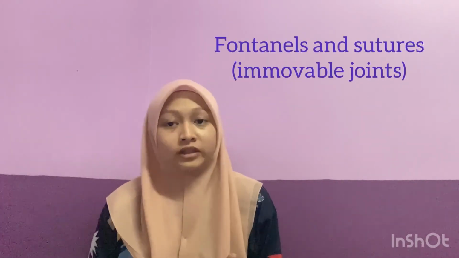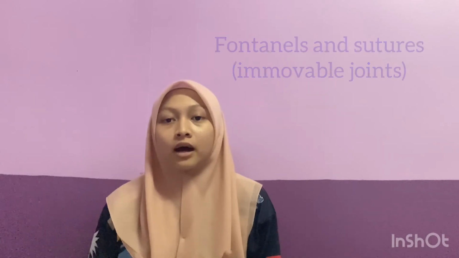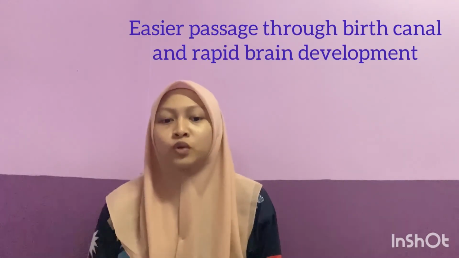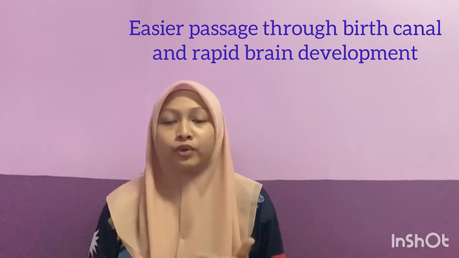Intramembranous ossification also occurs with skull bones in childhood. At birth, skull bones are separated by fontanelles, or soft spots, made up of fibrous tissue. Fontanelles in the fetal skull allow for easier passage through the birth canal and rapid brain development. Up until adolescence, the fontanelles slowly ossify into sutures, providing the brain with greater protection.